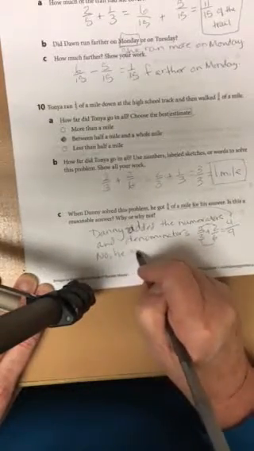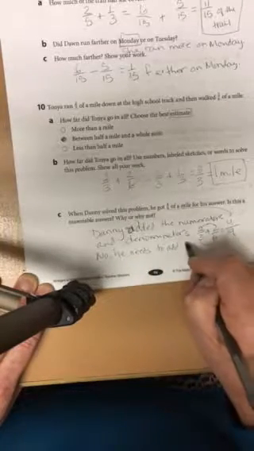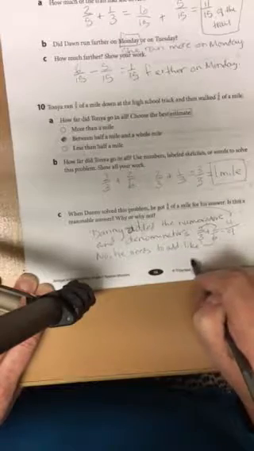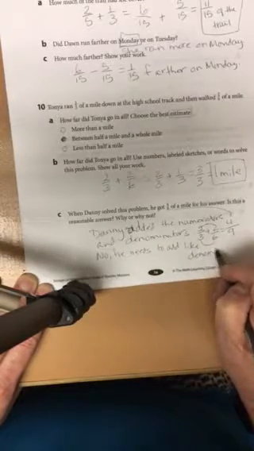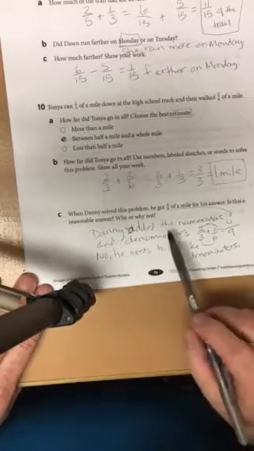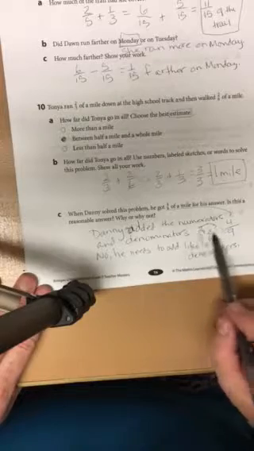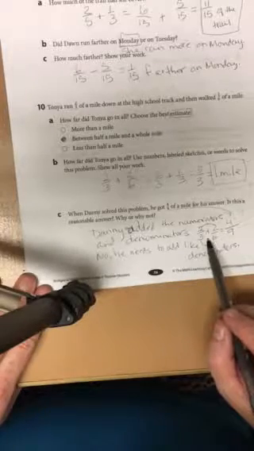He needs to add like denominators. Right? You can't just do that. You got to compare apples with apples and oranges with oranges. And when you do this, you have different denominators, so they're not the same.